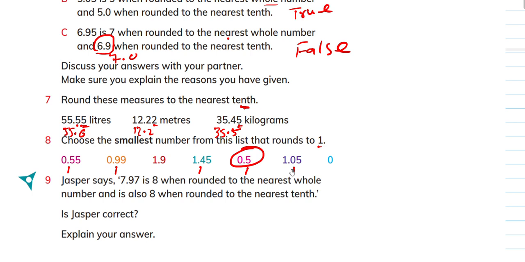The last question of this page is: Jasper says 7.98 is 8 when rounded to the whole. Yes, he is correct. And also 8 when rounded to the nearest tenth. No, if rounded to the tenth, it will be like this. Look, you have to leave this. When you leave this, it means add 1 here. It will become 10. For 10, you will write 0 point. Then this 1 will carry to the next one. So it will become 8.0.